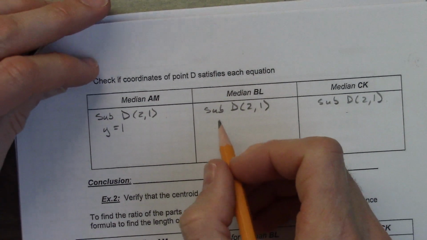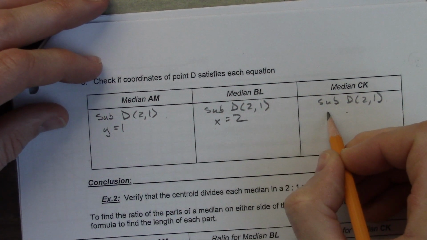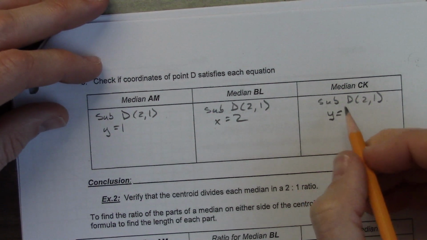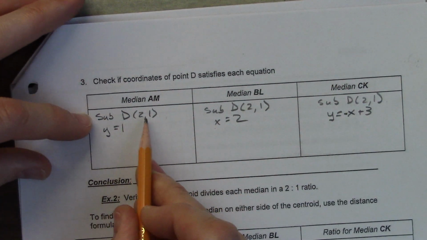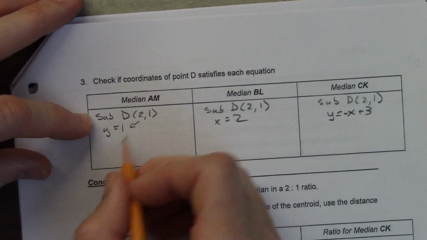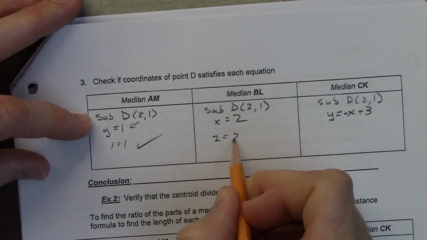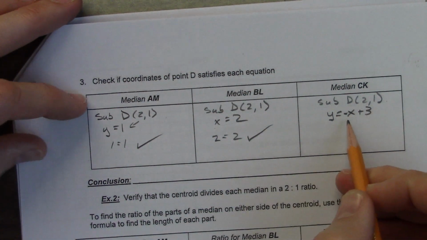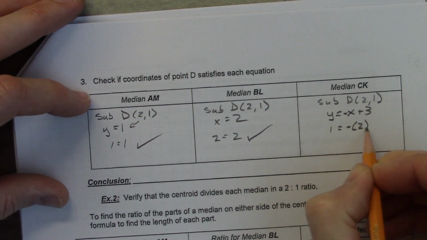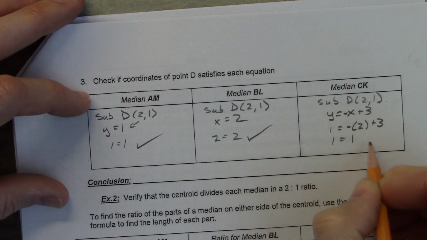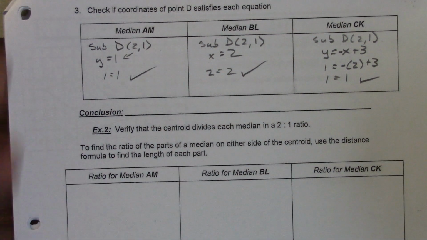The next equation is x equals 2. And then the last equation is y equals negative x plus 3. So if I sub this, I could only sub in 1 for y. So I get 1 equals 1, so that works. Here I can only sub in x, so I get 2 equals 2, that works. And here I can sub in both, so I sub in 1 for y and 2 for x, so I get negative 2 plus 3, 1 equals 1. That works. All right, so D does satisfy all three of the equations.